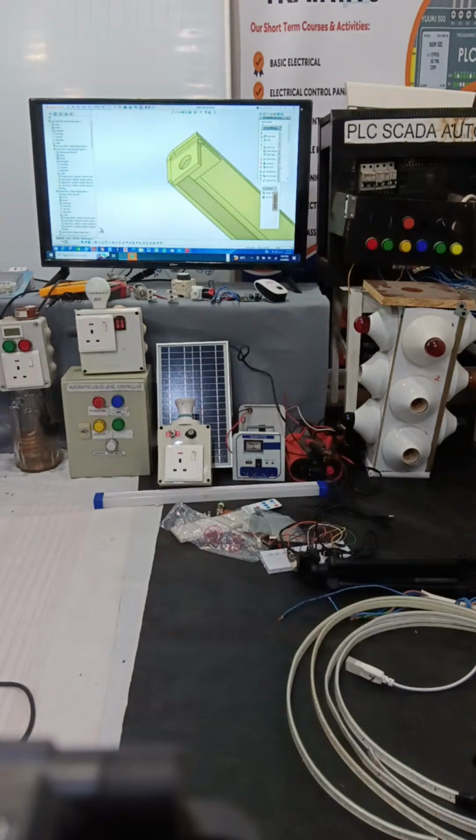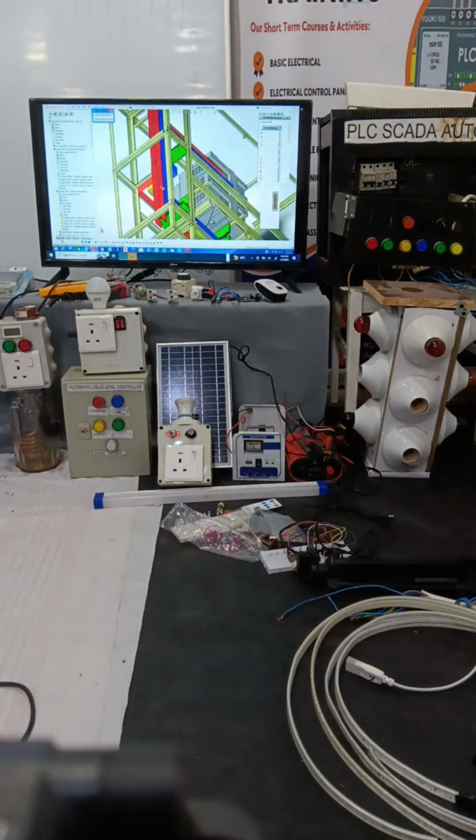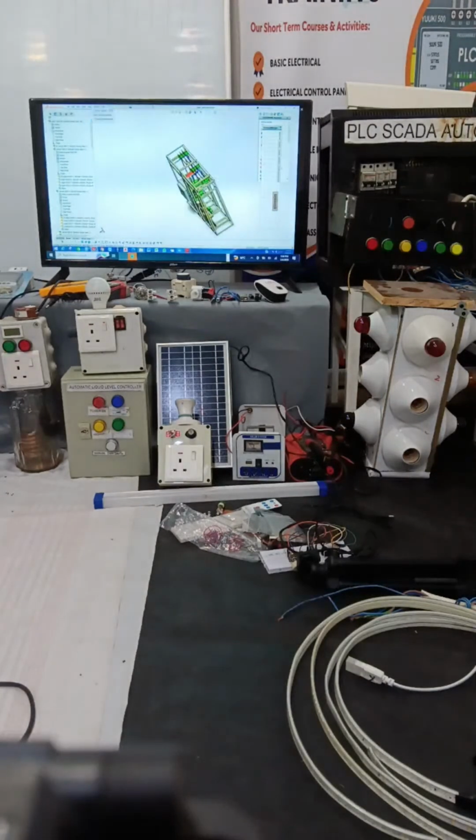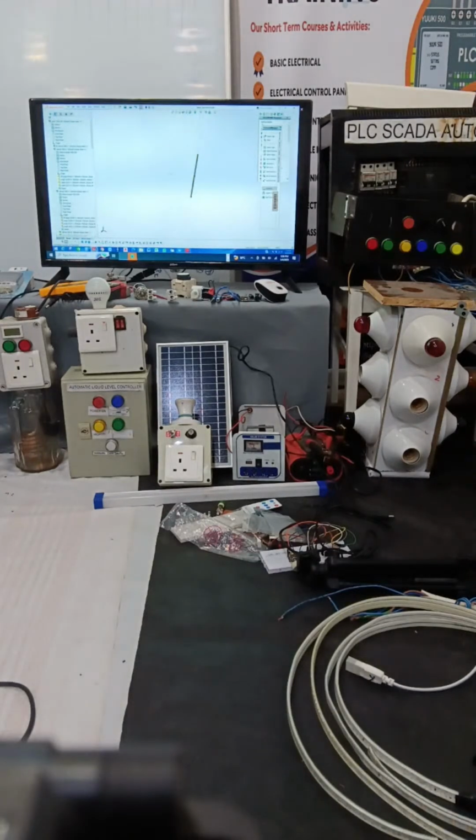Then we need one more same piece. Now you can see it is now 500 plus 500. There will be two brackets on this side, and there will be a bolting hole for bolting. So now we have one frame.